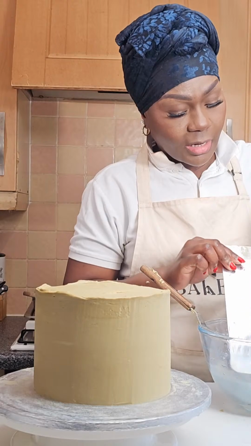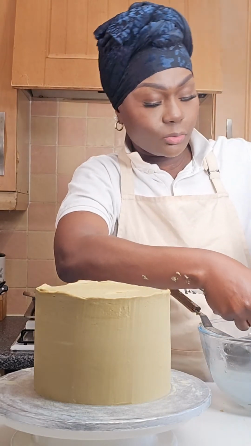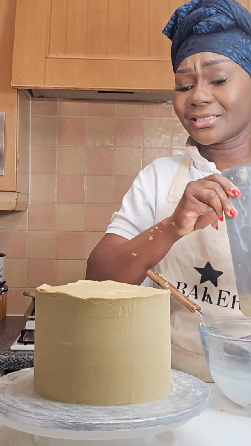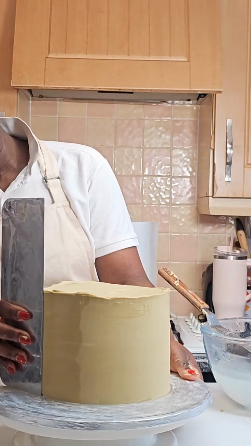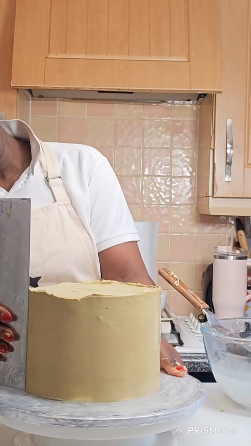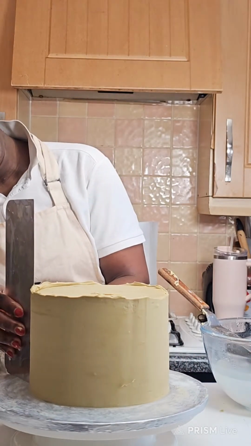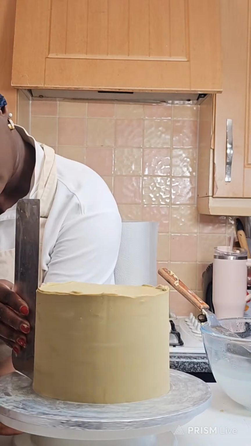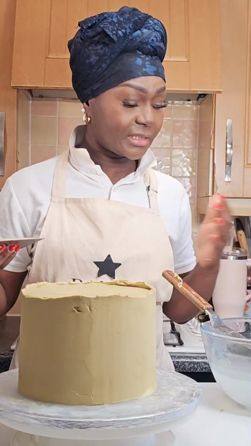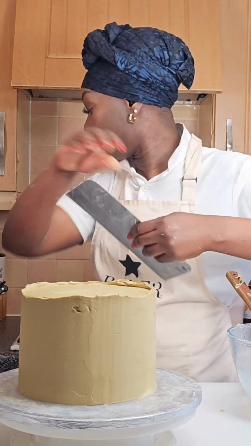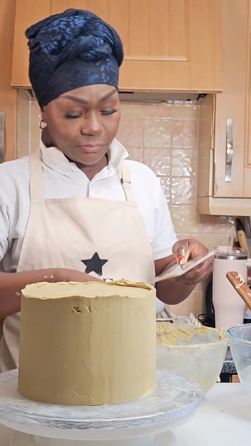Where I am warming my scraping tool up. Why is that? Because ganache sets hard and can be tricky to work with, so just making sure your tool is warm will help guarantee a good scrape. There you go. For a covering like this, I am not too fussy, because we're going to cover this in fondant.